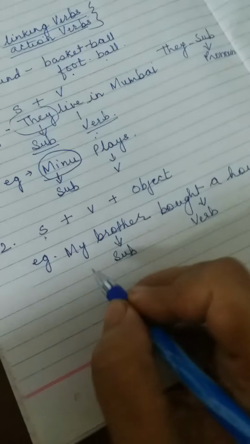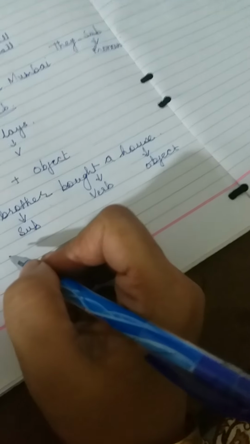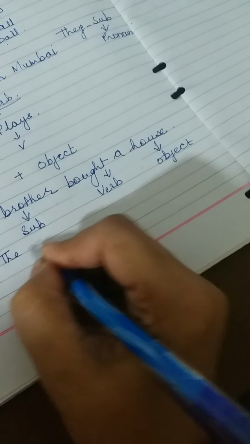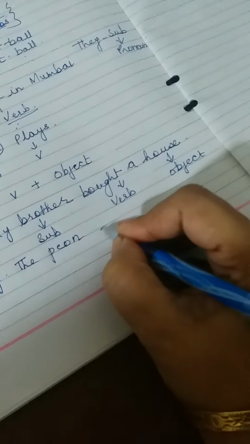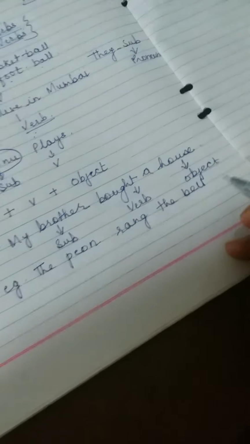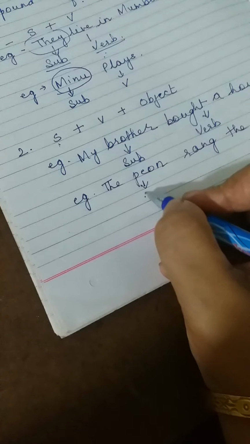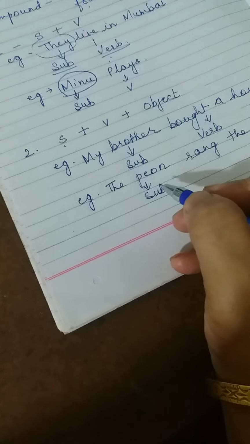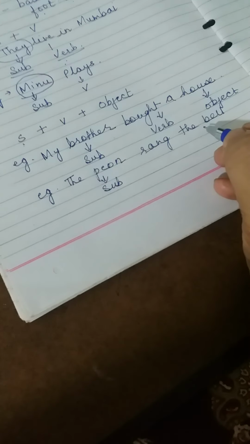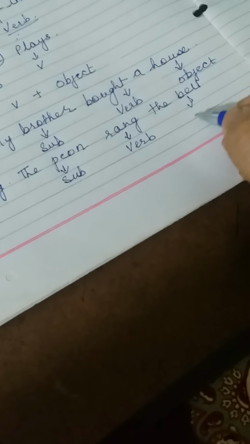Now the next example: the peon rang the bell. Who rang the bell? The peon. So the peon is the subject. Rang is the verb. And bell is the object.